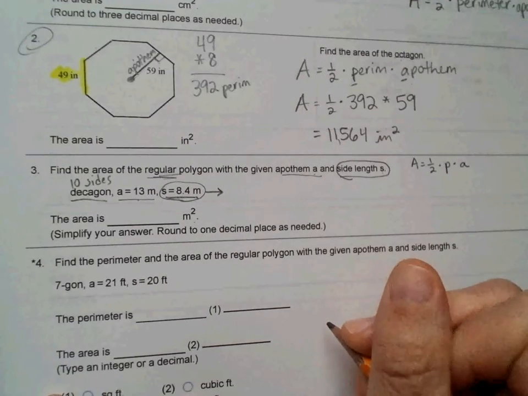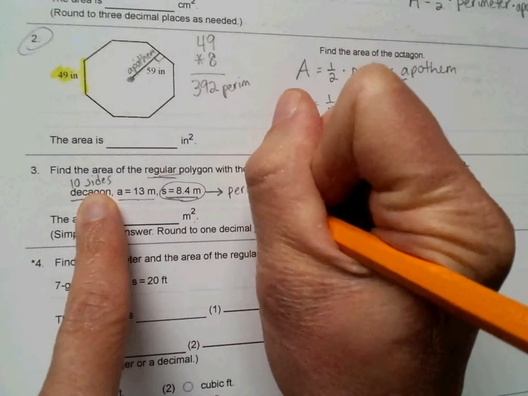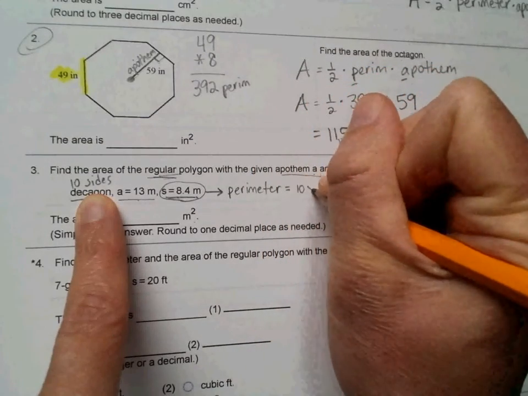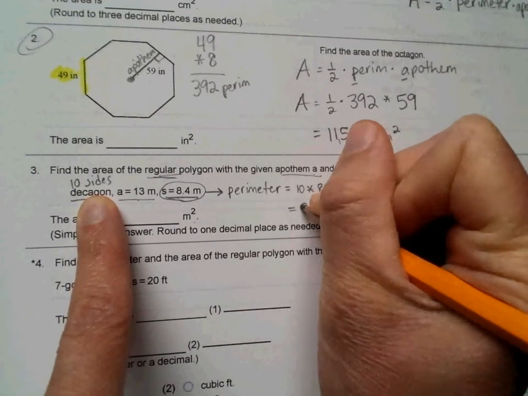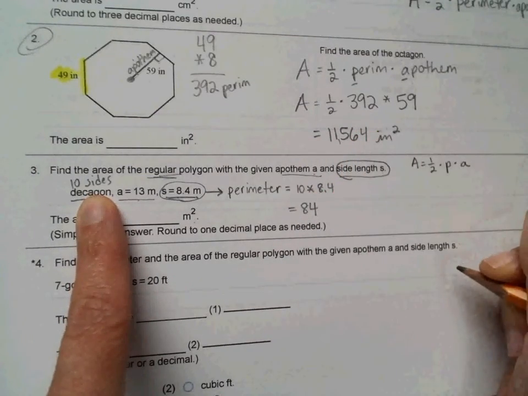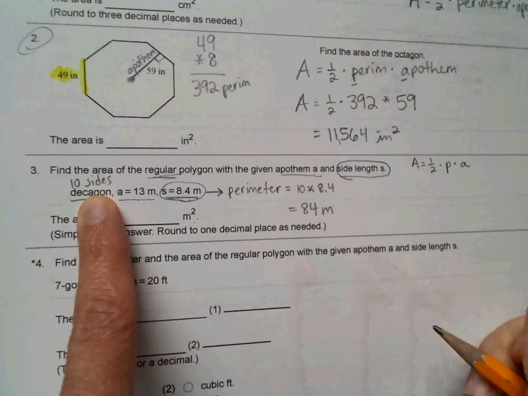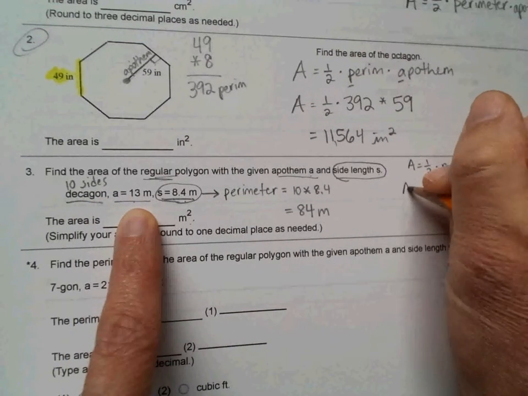Okay, so this part I have to use to get the perimeter. If each side is 8.4 and there are 10 sides, then my perimeter is equal to 10 times 8.4, which gives us 84 meters for the perimeter. All right, so now I have all the information I need.